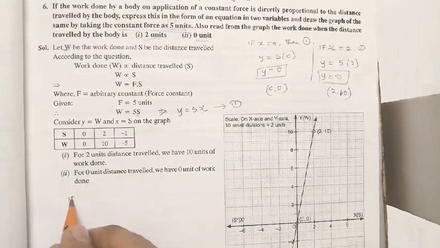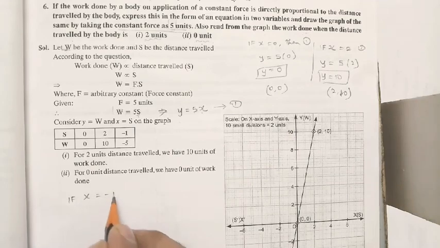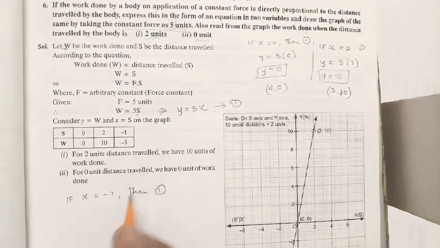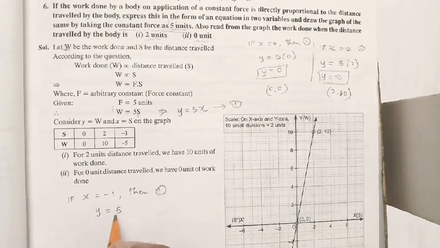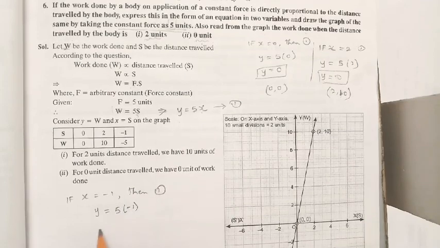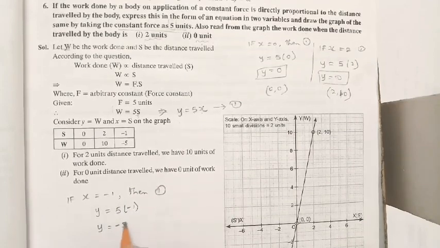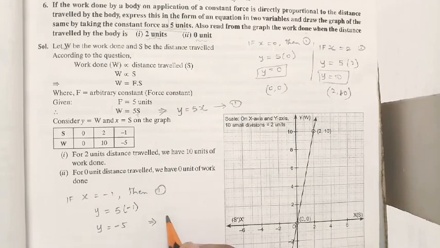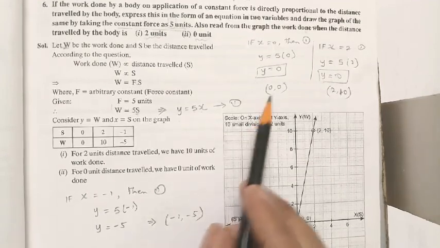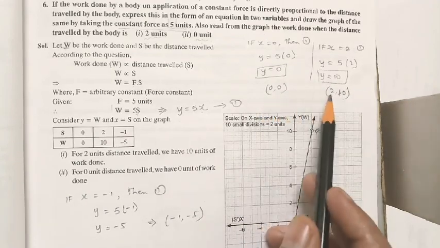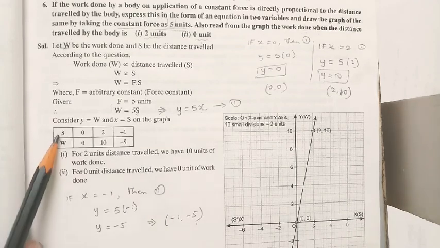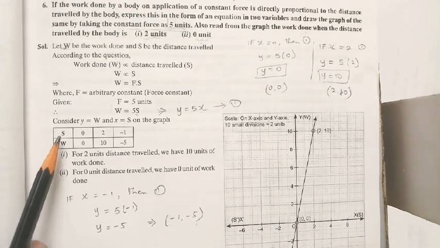If X is equal to minus 1, then equation 1, what is equation 1? Y is equal to 5x. What is X we have assumed? Minus 1. So 5 into minus 1, so Y is equal to minus 5. Therefore the third solution is minus 1 comma minus 5. So the solutions in X comma Y are 0 comma 0, 2 comma 10 and minus 1 comma minus 5.